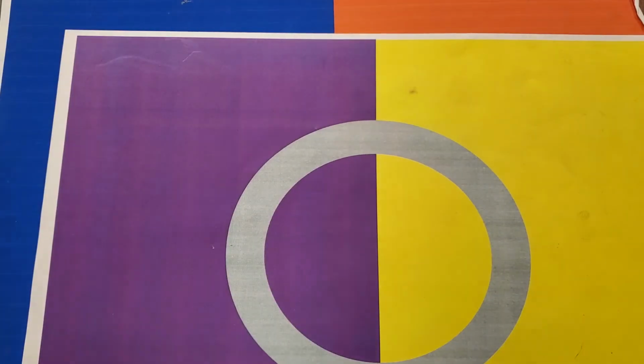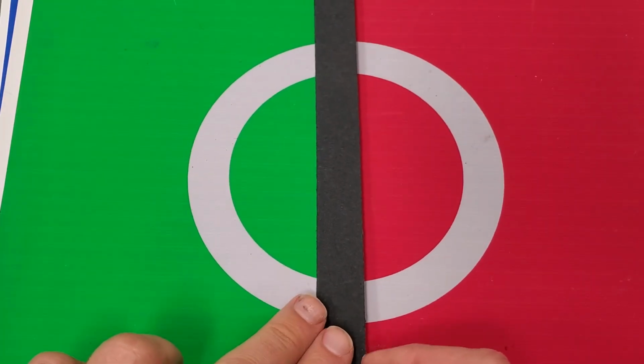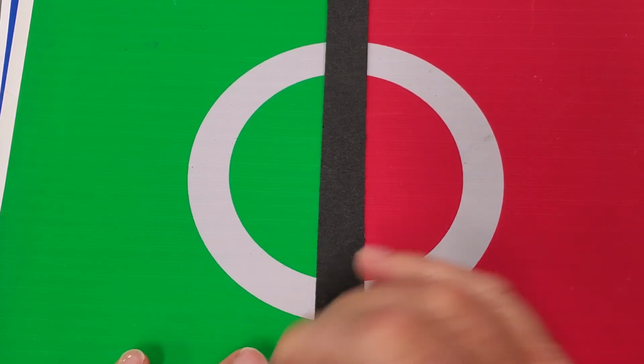And we'll do one more. Let's do a red and a green. So there's your red and there's your green, and I'm gonna separate them. And now look at the difference between these two grays. So colors are dependent on what's next to them.